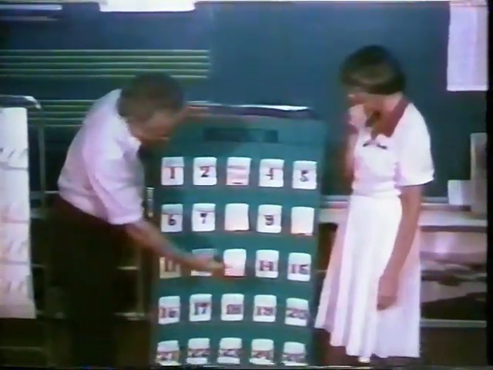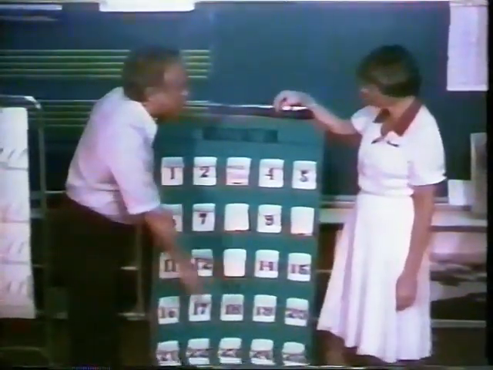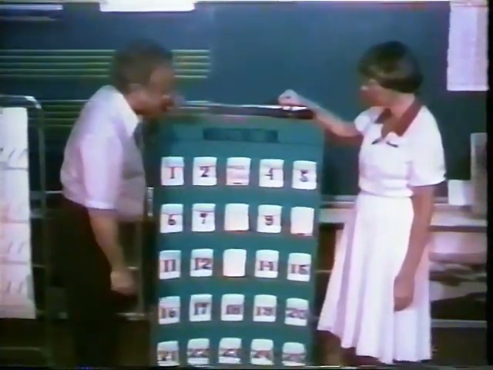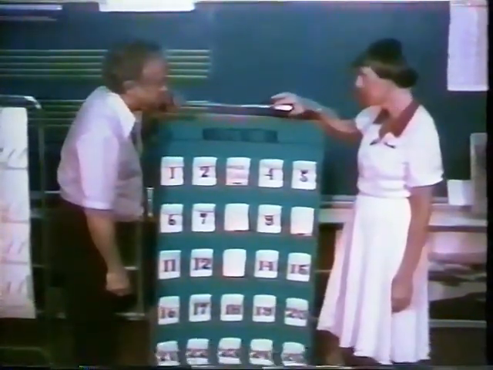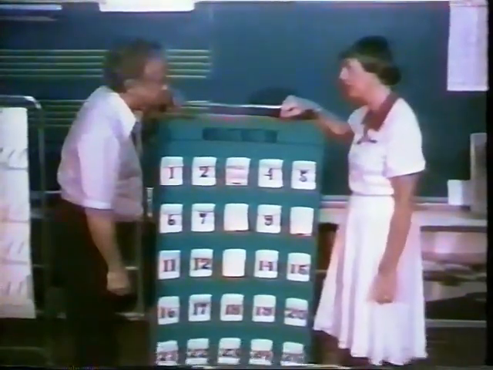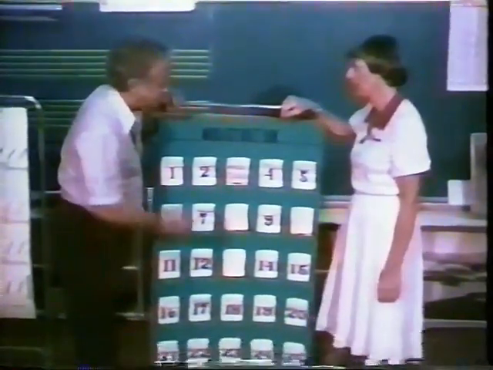Could you do this game with 20? In other words, you wouldn't need all 25. Sure. It's just that this seems to be just about right, and within, I'd say, 15 minutes we can complete the game.